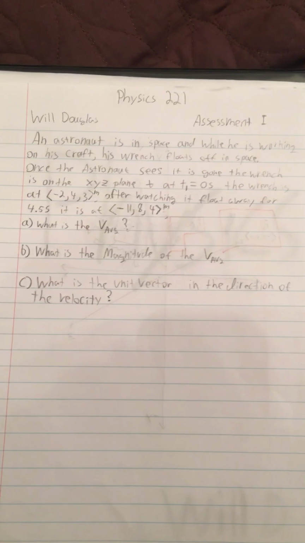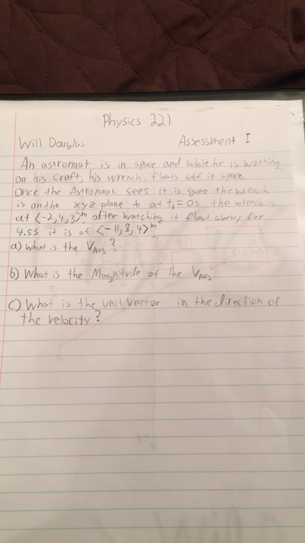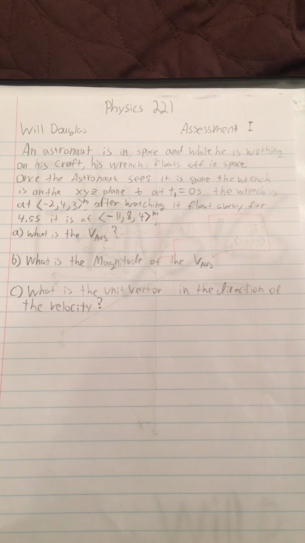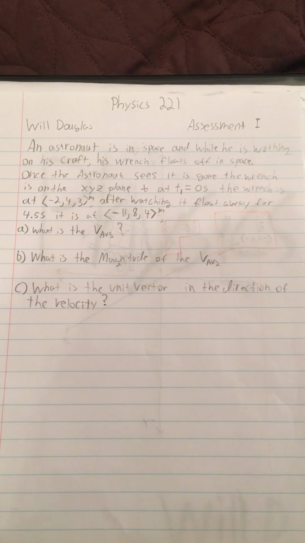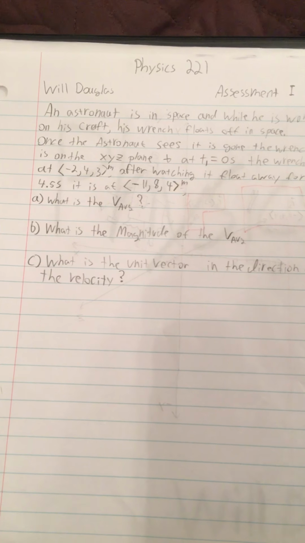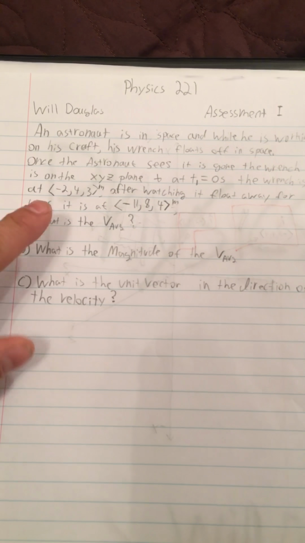Alright, so here we have an astronaut that's in space while he's working on his craft. All of a sudden, while he's working, he accidentally bumps his wrench and continues to work. Once he sees the wrench, he sees it at the position vector -2, 4, 3 meters.